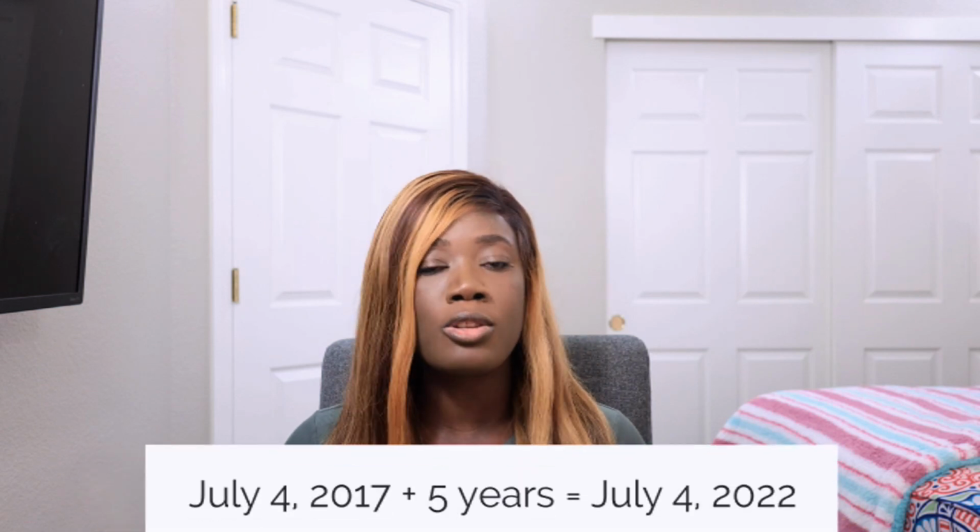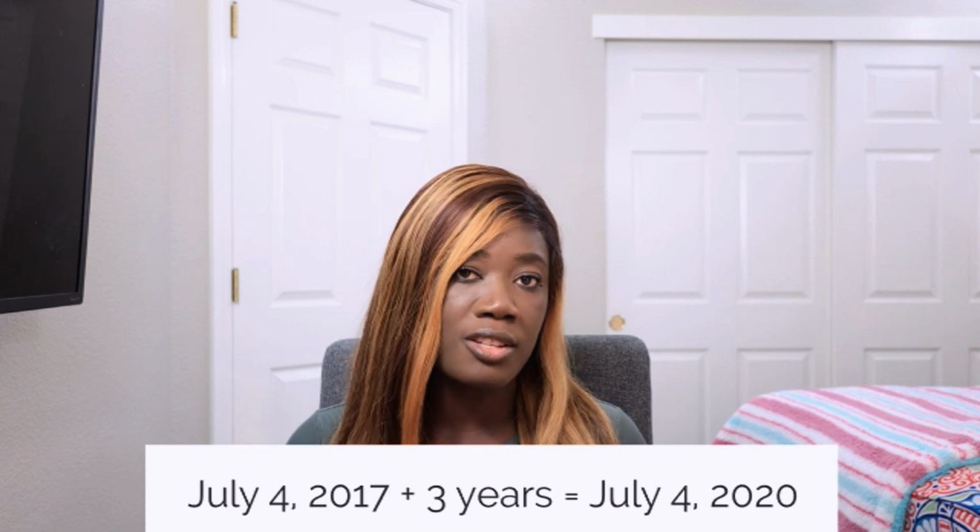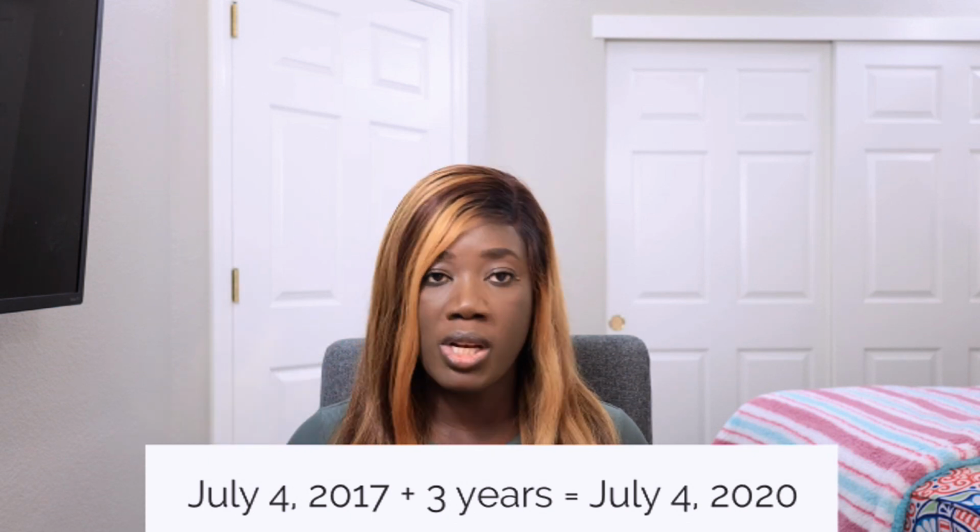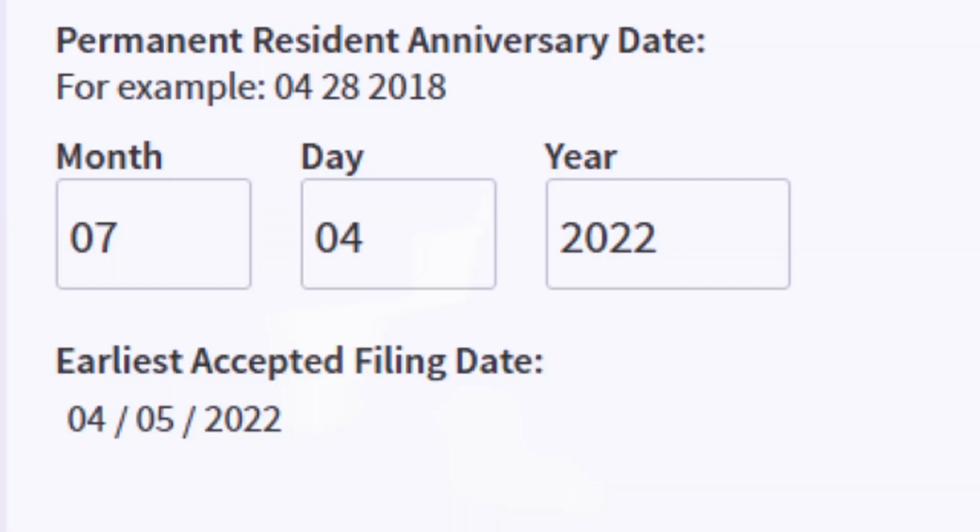To determine your 90-day early filing date, you have to begin by identifying your 5-year or 3-year date as a lawful permanent resident. For example, if the date on your permanent resident card says July 4, 2017, you met the 5-year permanent residence requirement on July 4, 2022. And if you became a permanent resident based on marriage, then you would add 3 years to that date, which would be July 4th, 2020. So if you have met all other eligibility requirements, the earliest date you could apply for naturalization would be April 5th, 2022, which is 90 days before July 4th, 2022.